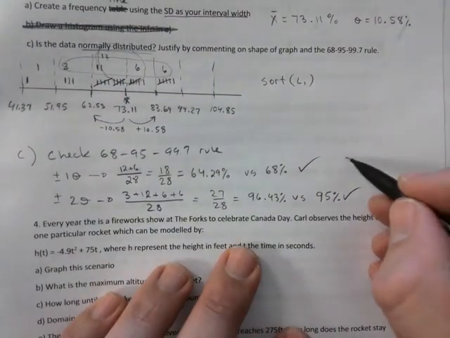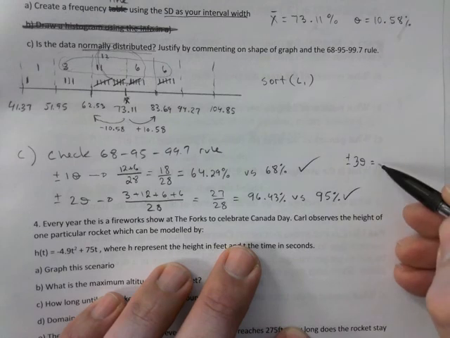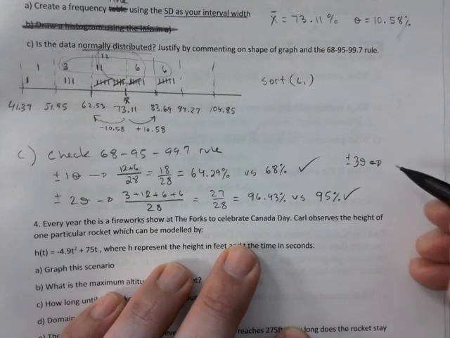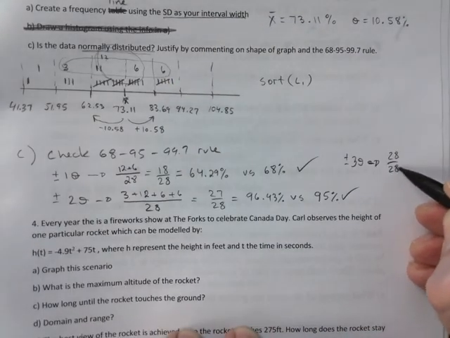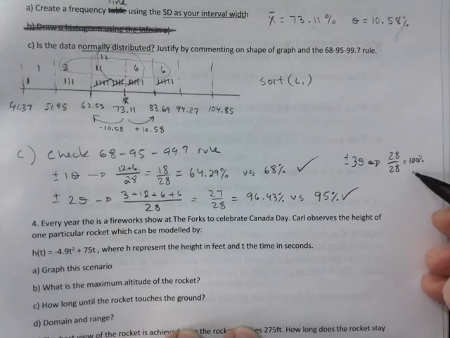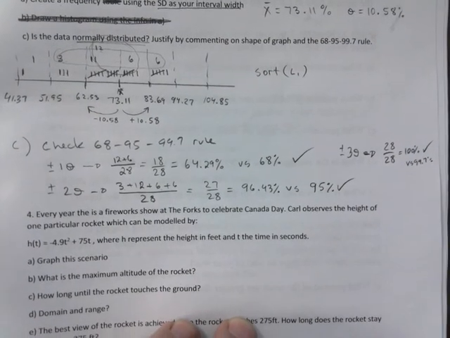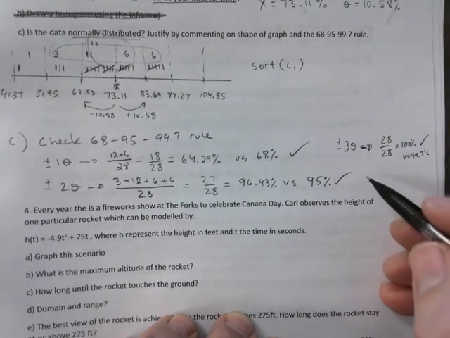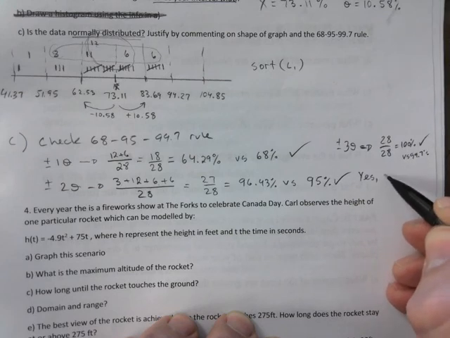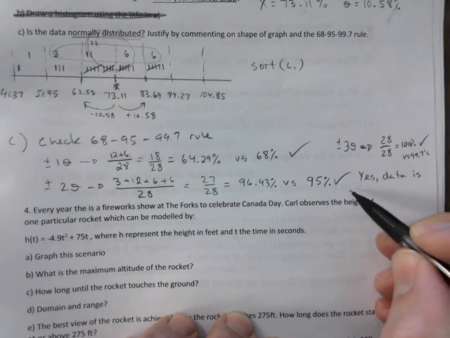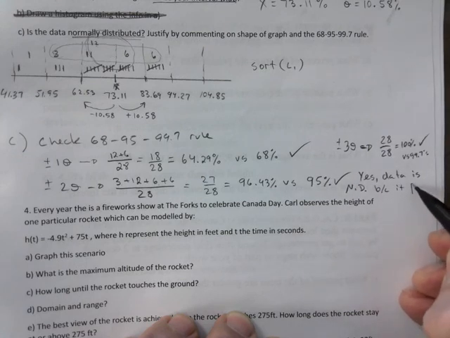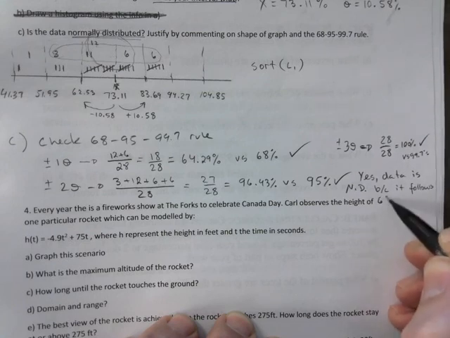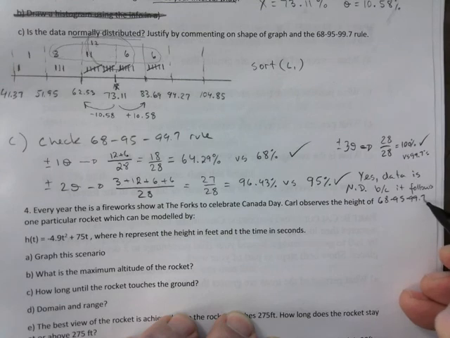And then the last one here, plus or minus 3 standard deviations. You might think, Mr. Dirksen, this is kind of pointless. And yes, it is, because it's all of it. So it's 28 over 28, which is 100%, versus 99.7%, that passes. So now we conclude, yes, data is normally distributed because it follows the 68, 95, 99.7 rule.